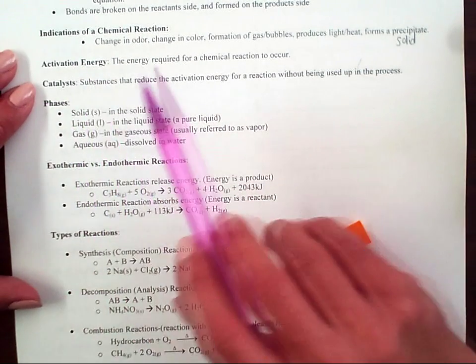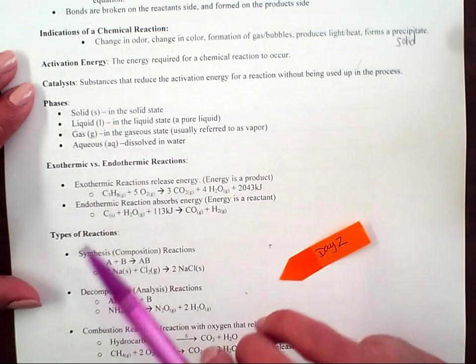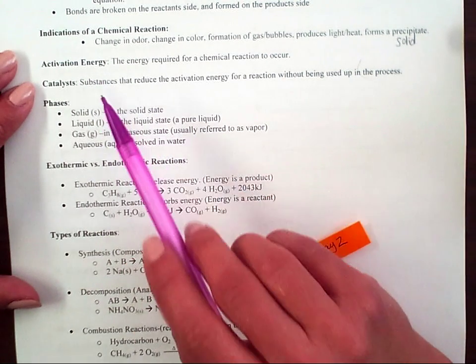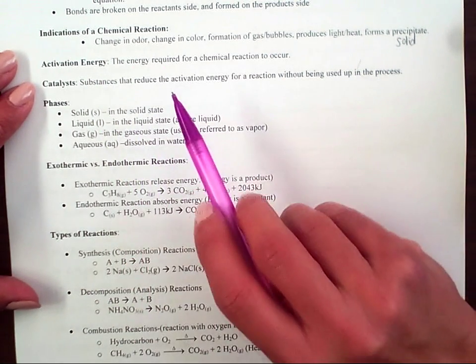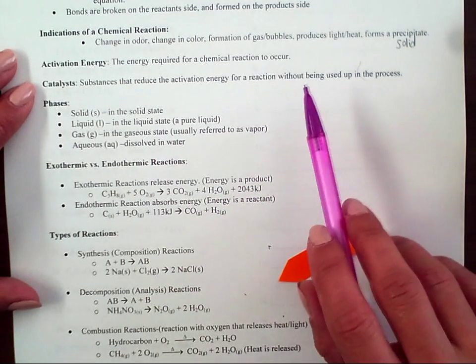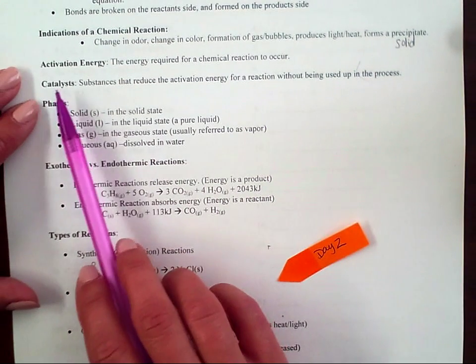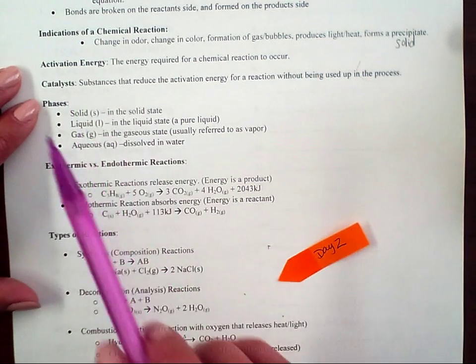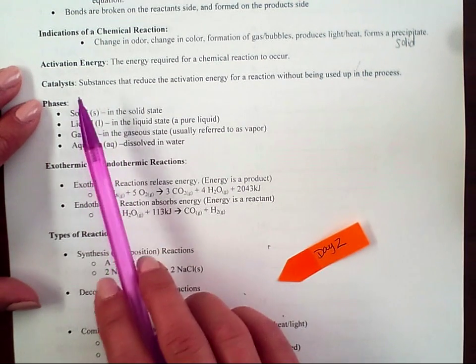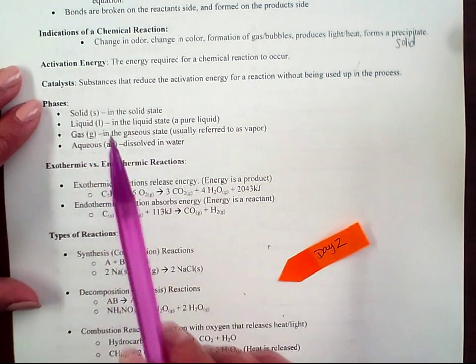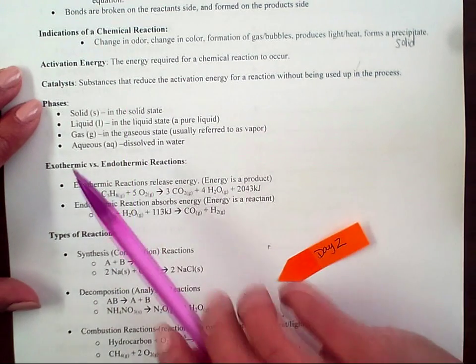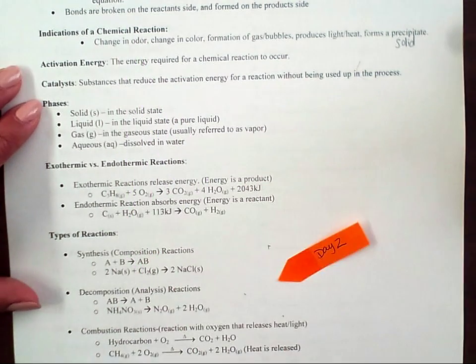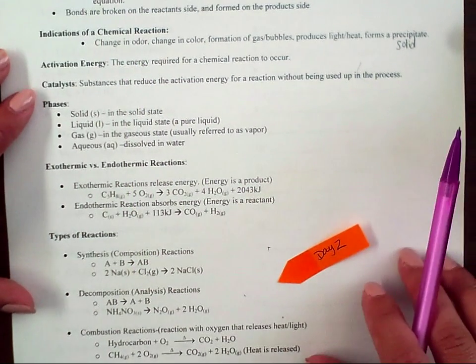Activation energy, just another term you're going to need to know, maybe do a little Quizlet, but it's the energy required for a chemical reaction to occur. You need to know the term catalyst, which is something we have talked about before, something that quickens the pace of the reaction, but it does not affect the reactants that are within this equation.